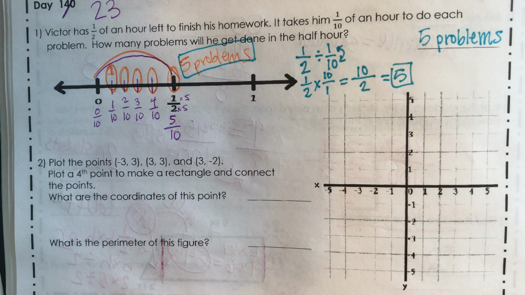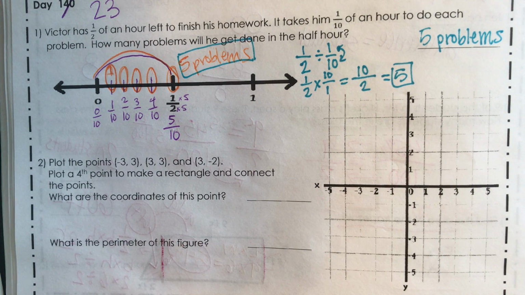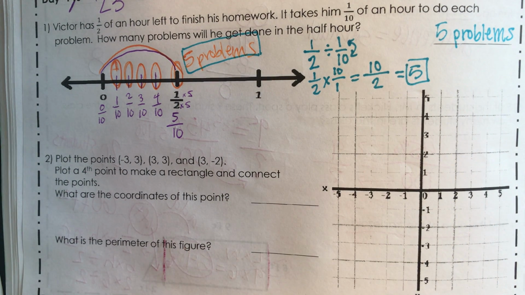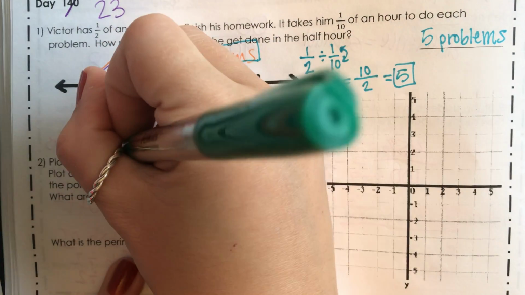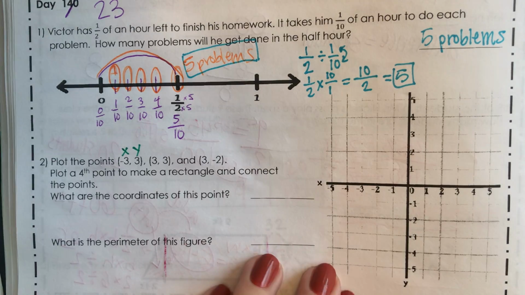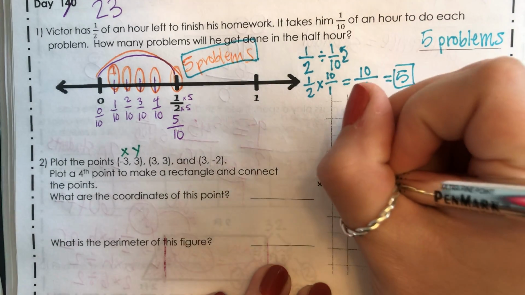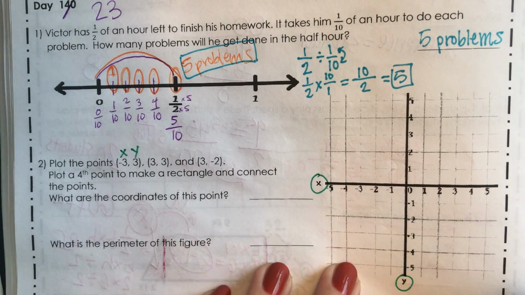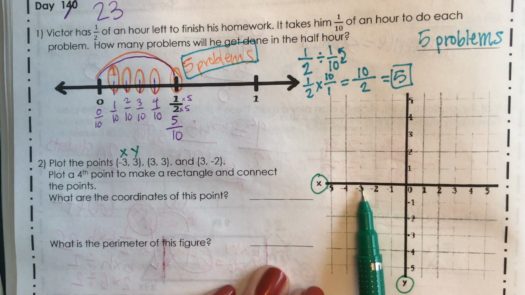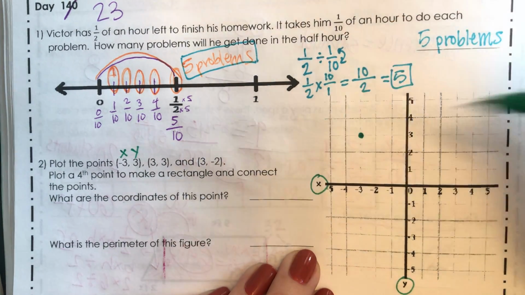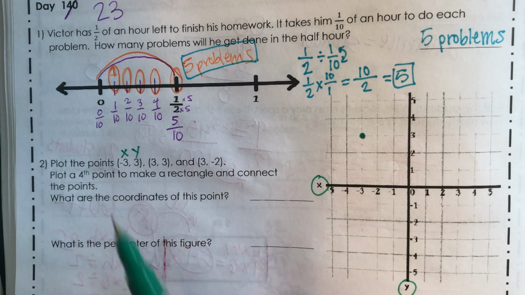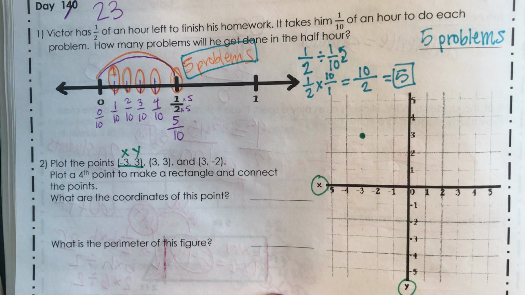All right, number 2 says plot the points. So let's go ahead and do that. Our first point is -3, 3. Whenever we look at coordinates, we know that the x comes first and then the y. So we're always going to go left to right on the x-axis first, and then we will use the y-axis to go up and down. So we're going to go over to -3 and then up to +3 and plot our point. Okay, that's our first point here, this one right here, okay?